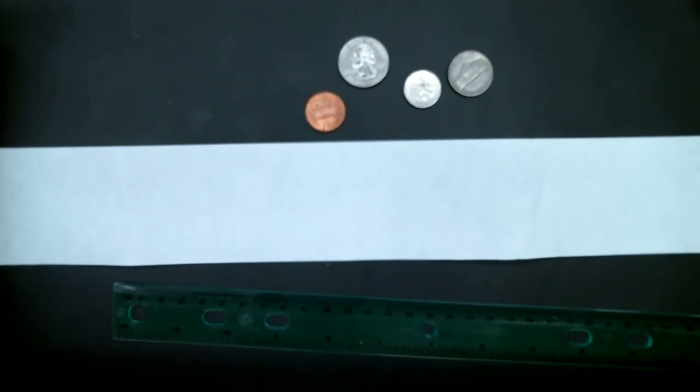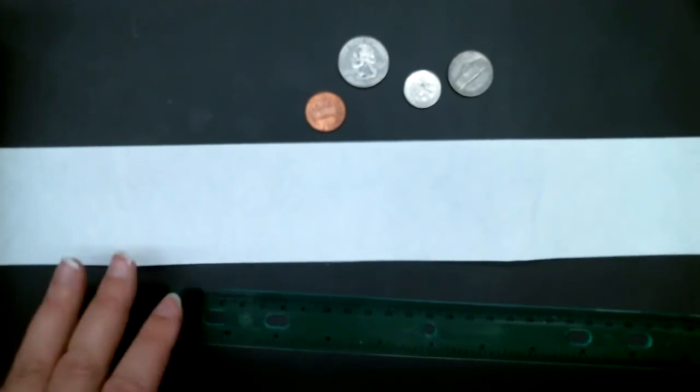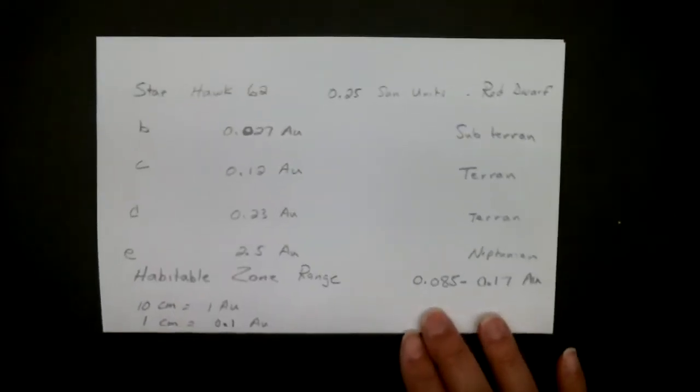So you need all those supplies, plus you need your data. I suggest that you go get the data on your exoplanetary system and write it down on a piece of paper. If you have a printer, you can print out your data if that's easier. But you want your data for your system. You're not using my data that's shown on the screen. You're using your data for your exoplanetary system.